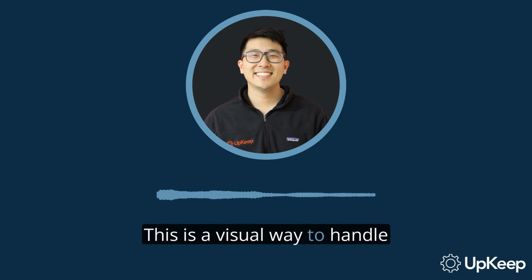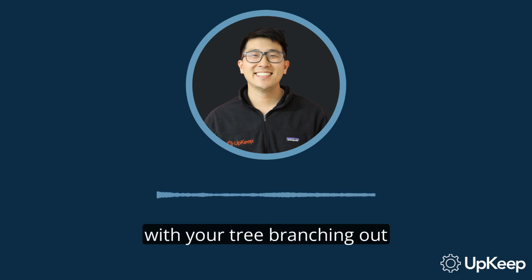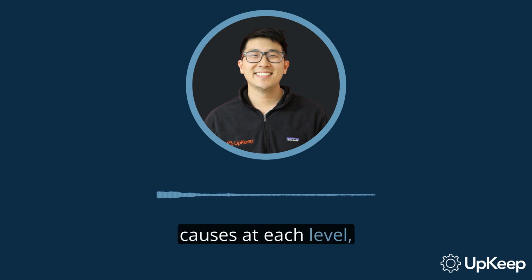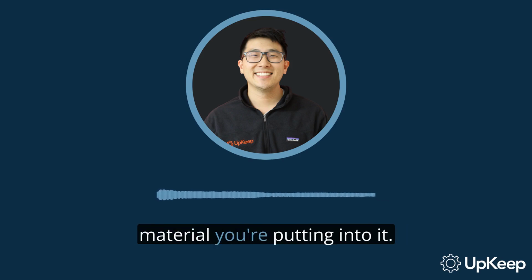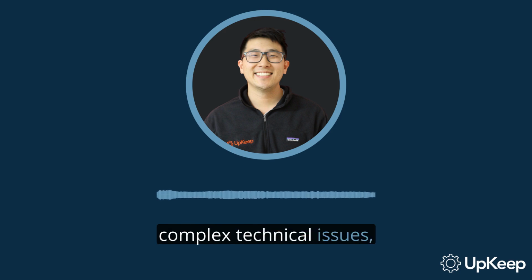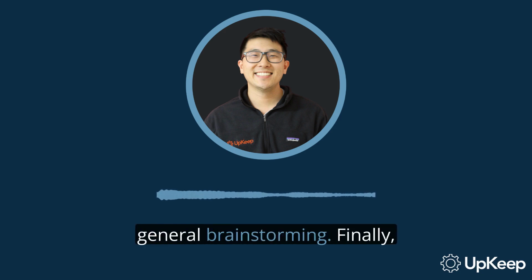This is a visual way to handle problems with multiple moving parts. It's like creating a tree of potential causes, with your tree branching out as you move down each line. This method allows you to examine multiple potential causes at each level, letting the analysis branch out into multiple directions. For example, if a centrifuge is having issues, it might be due to the volume of material you're putting into it, but there could also be some electrical or mechanical issues at play. Fault tree analysis is great for complex technical issues, since you can logically compare multiple root causes at once. However, it doesn't leave much room for hypothetical possibilities or general brainstorming.